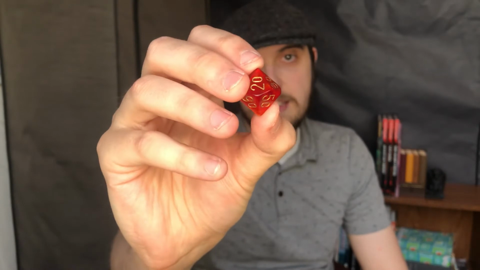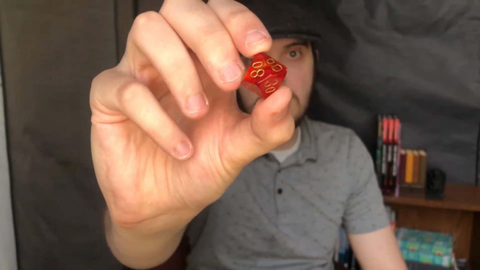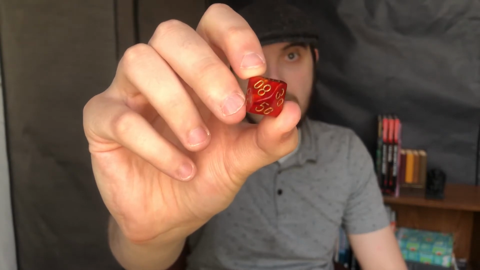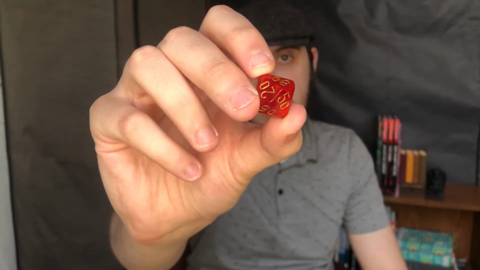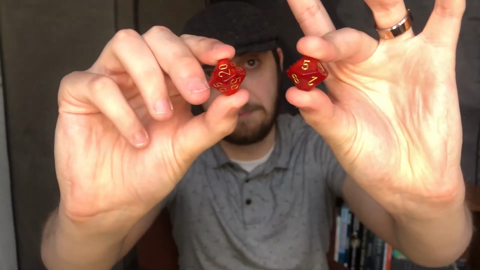Finally, there is the percentile die, and it looks like a d10. But you'll notice that the numbers have a value of 10. There's 2 numbers on each side. And this die is rolled to determine a percentage out of 100. And you'll roll it in conjunction with a d10.